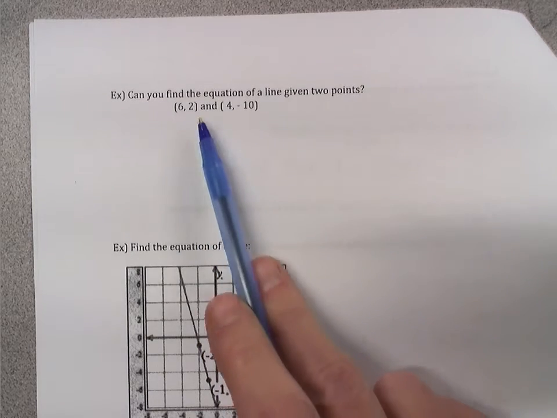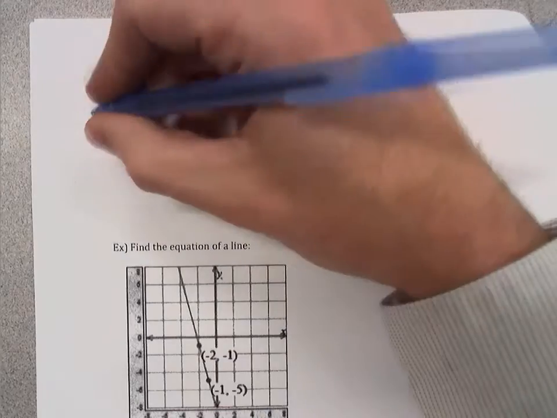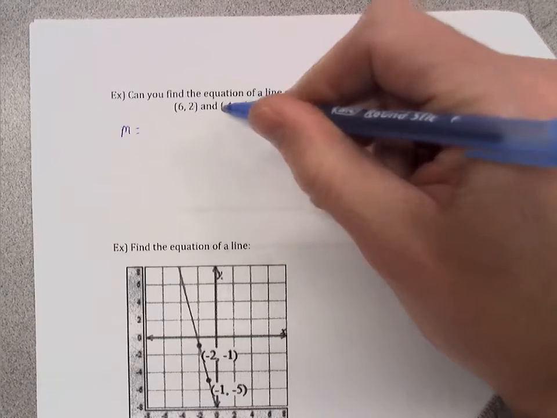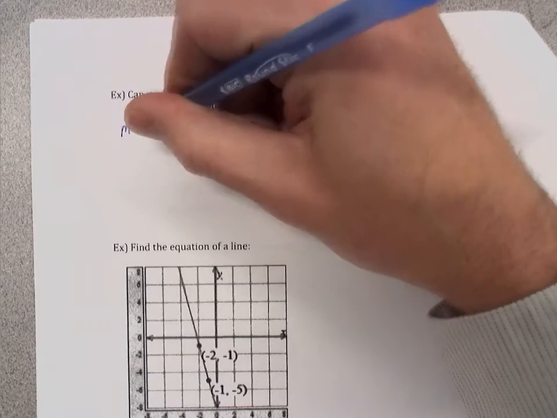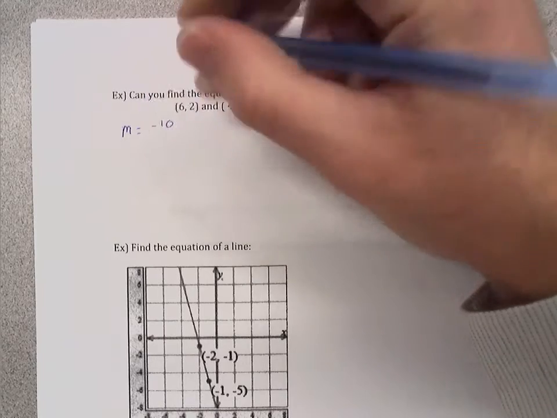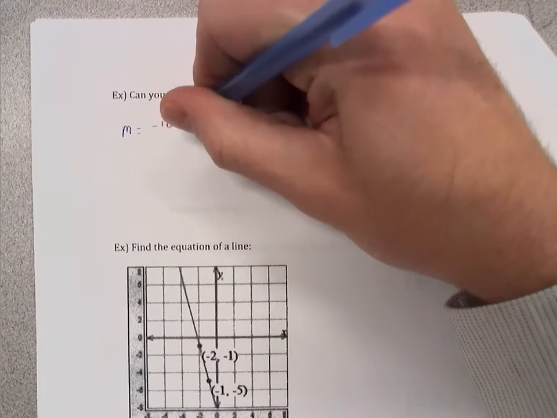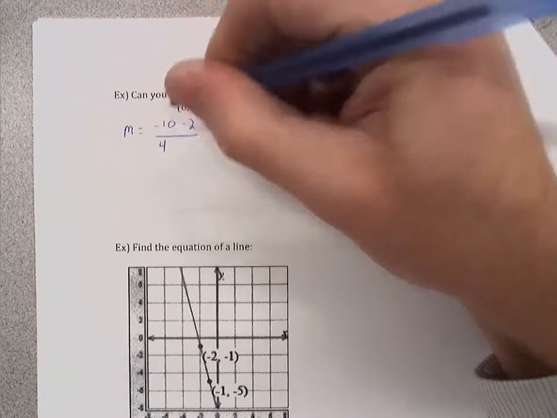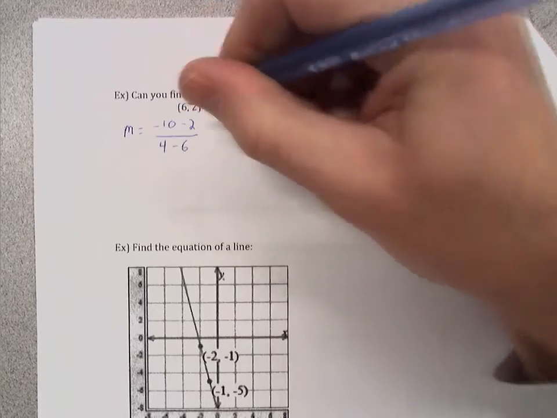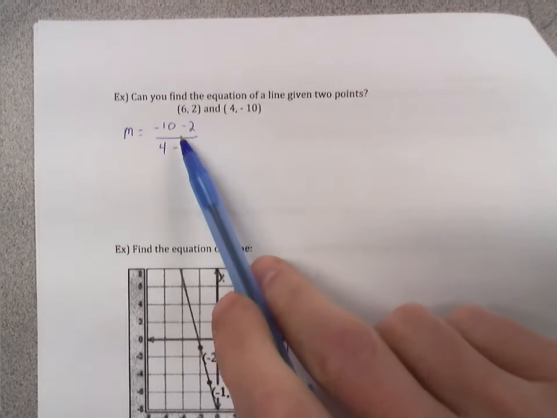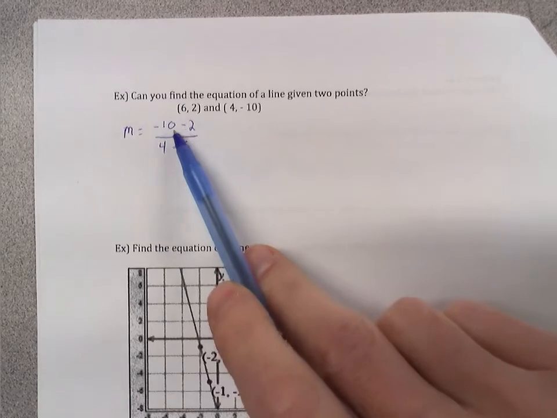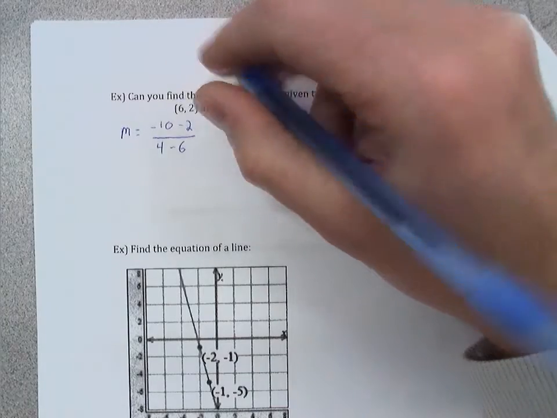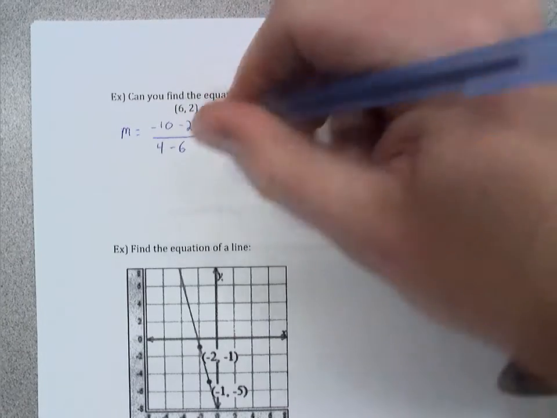So the first thing we want to do when we're given 2 points is we're going to find the slope. So m equals, and then we choose a y and a y. So I'm going to take negative 10 minus 2, put that over their corresponding x values, 4 minus 6. And we could have done it the other way as well. We could have had 2 first, 2 minus negative 10, and 6 minus 4. Either way, we're going to get the same thing, which is 6. So our slope is 6.